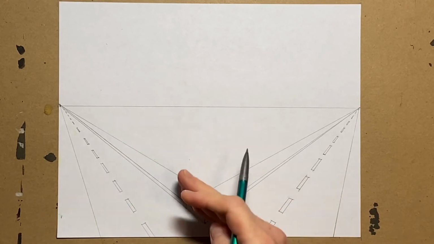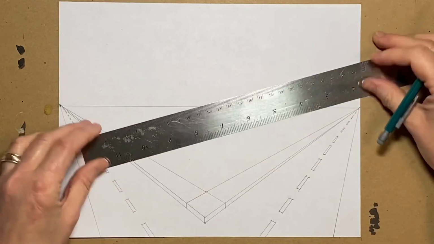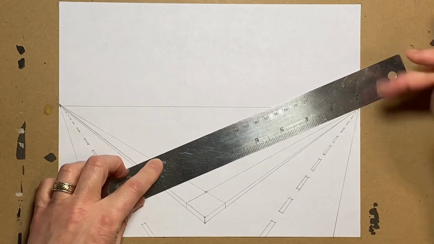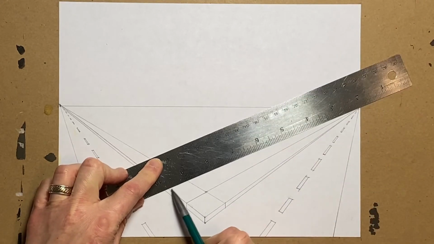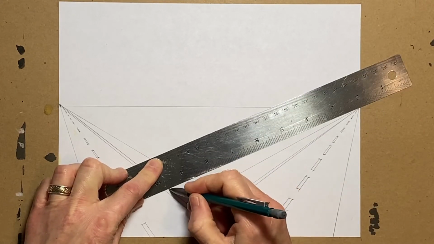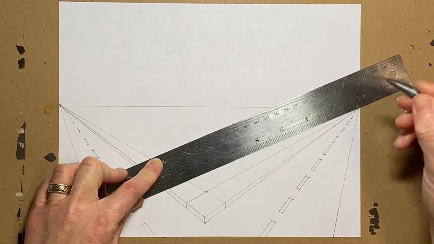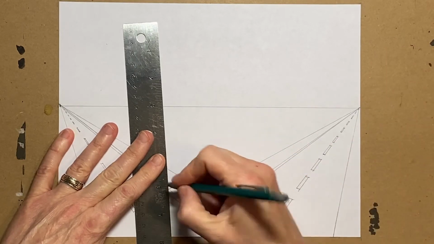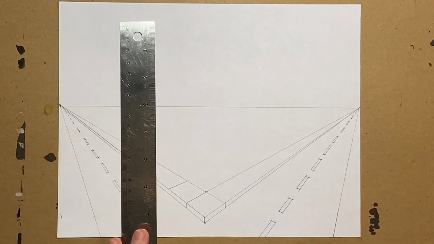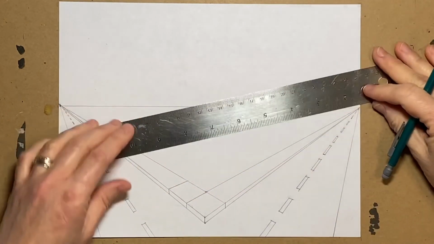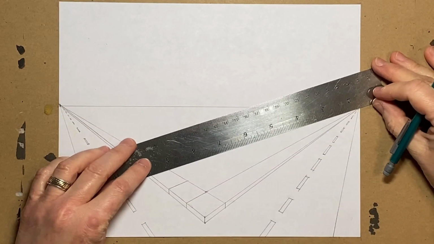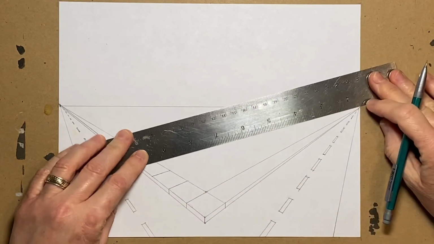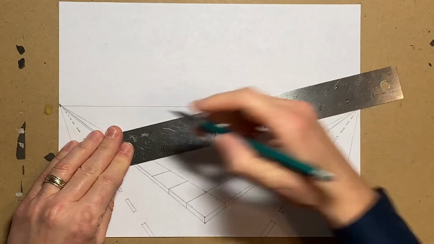And now to put in the rest of the lines on the sidewalk, between these two lines right here, I'm going to angle that back to my vanishing point, and then I will go straight up and down on the side. Okay, so let's do that all the way here, remembering that things will get closer together and smaller as we go back into space.